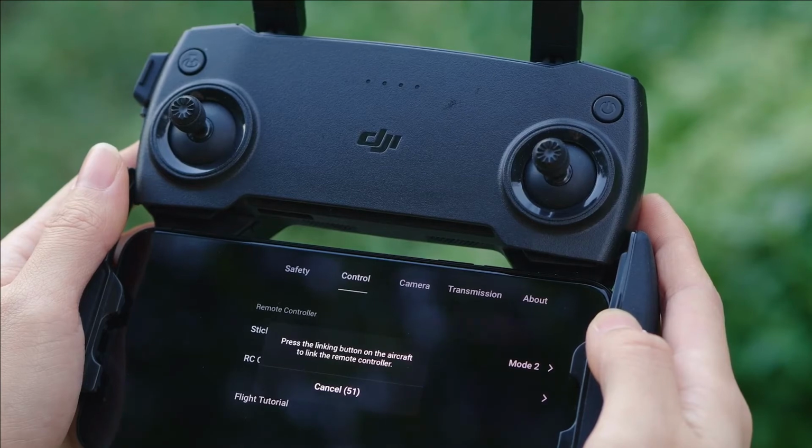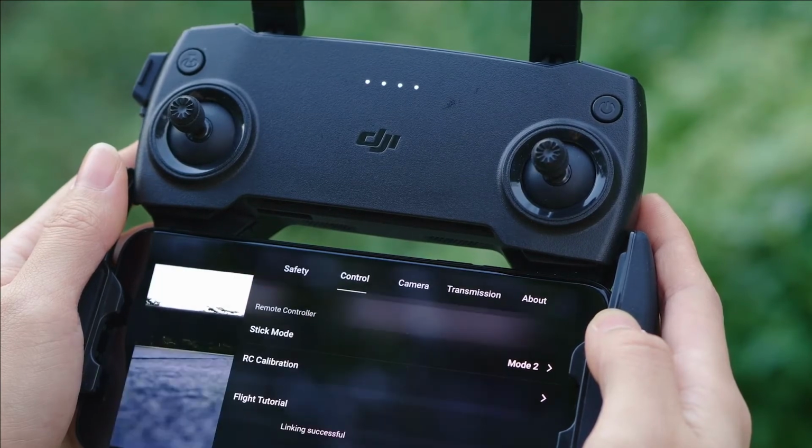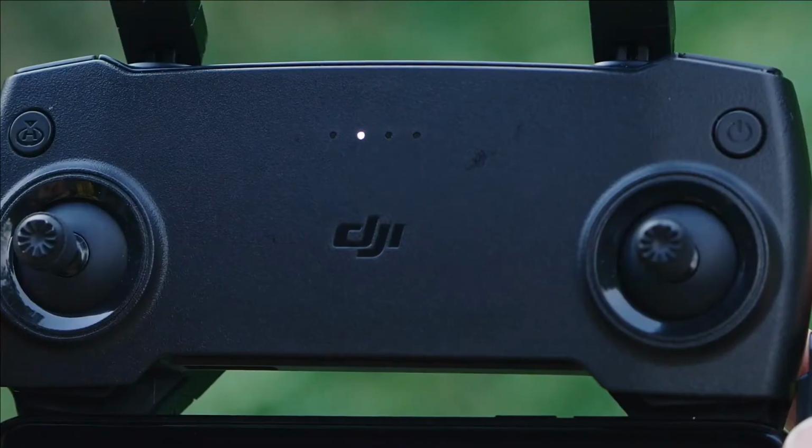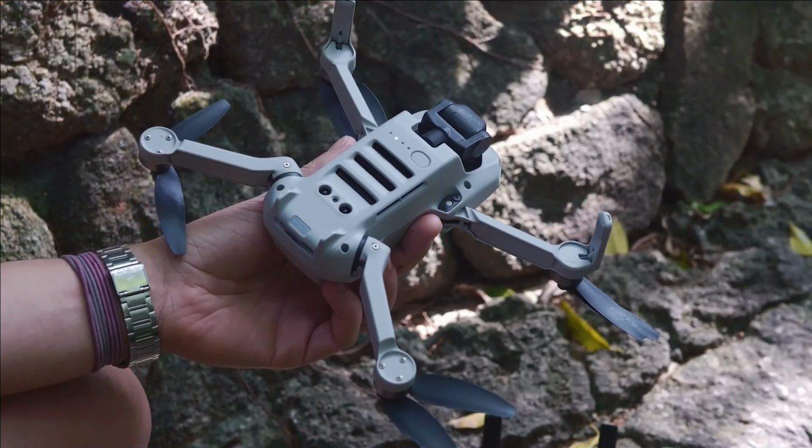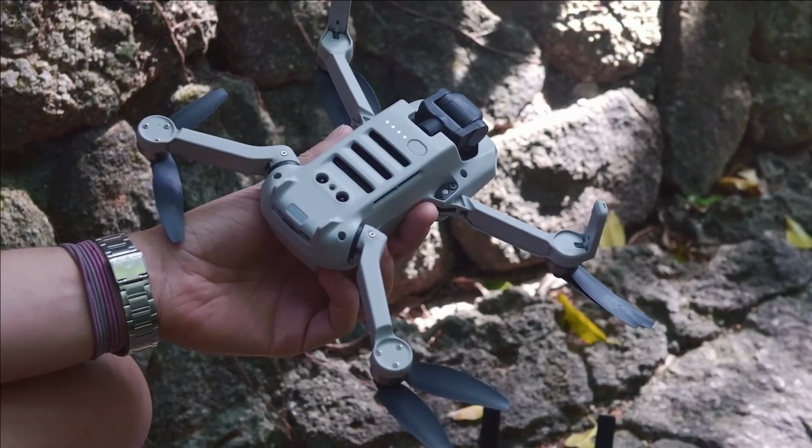When the live camera view is displayed on the app, it means linking is successful. The remote controller will then stop beeping, and the LEDs on the aircraft and RC will also stop blinking.